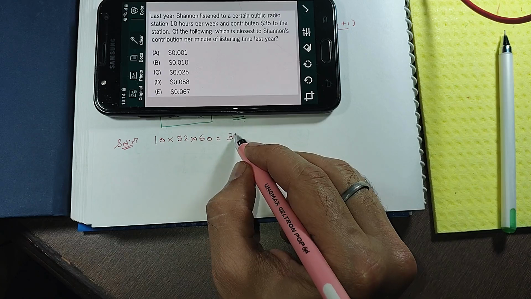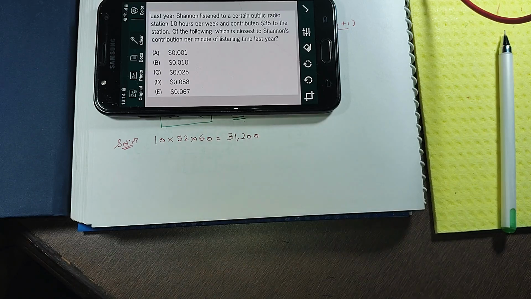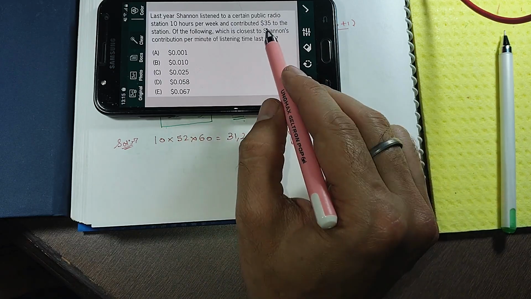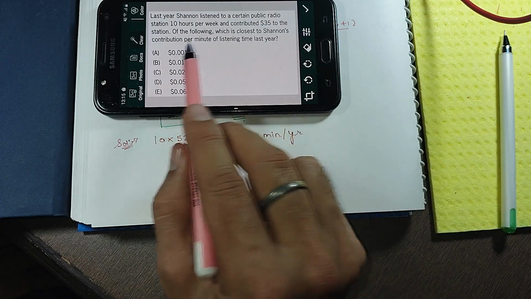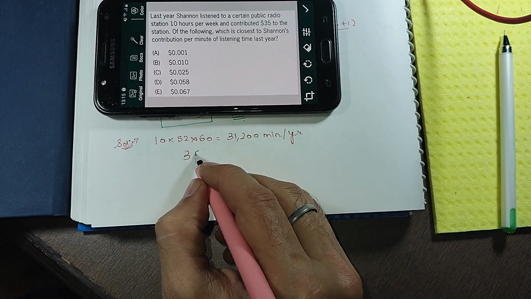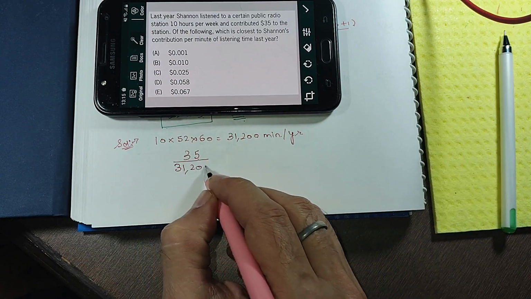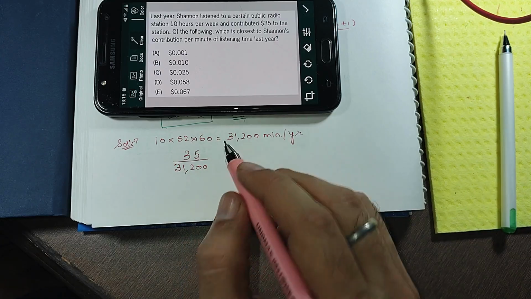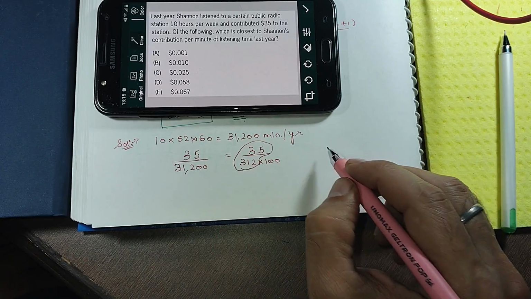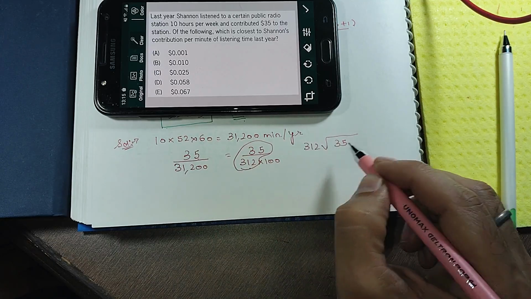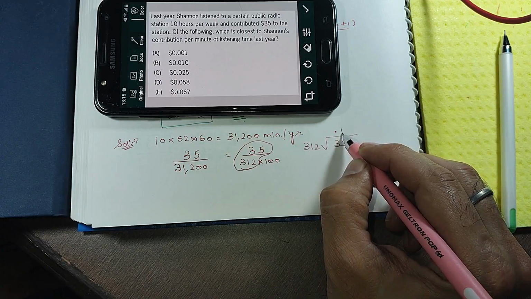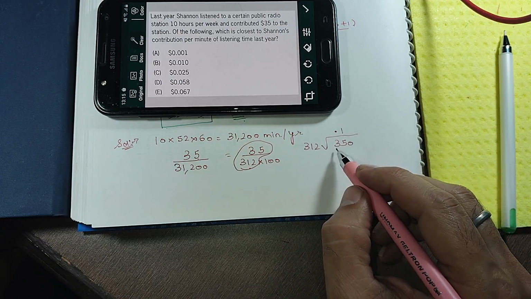So this comes out to be 31,200 minutes per year. In that specific year he listened to the music and made a contribution of $35. Now the question asks which is closest to Shannon's contribution per minute of listening time last year. So that will be equal to 35 divided by 31,200, right? So this is dollars per minute. Now it can be written as 35 divided by 312, into 100. Now this question we can solve. 35 divided by 312, so we have to put a decimal point here and it will become 350. So 0.1 divided, so 1 divided, so it will be 312.